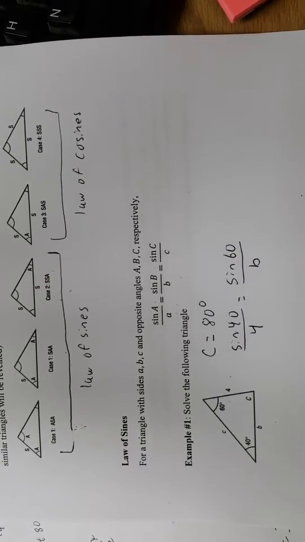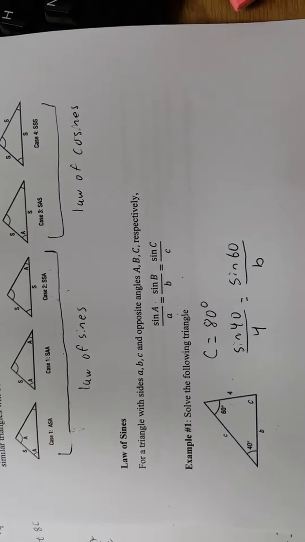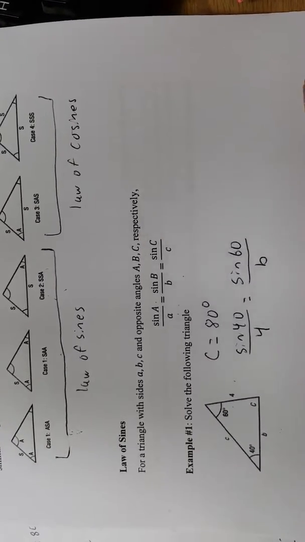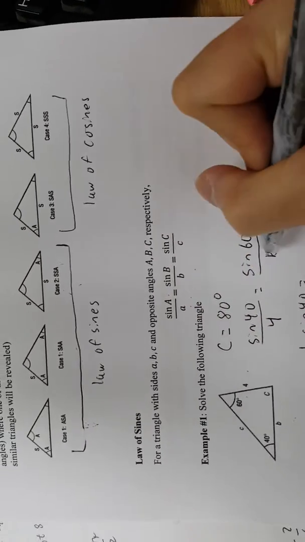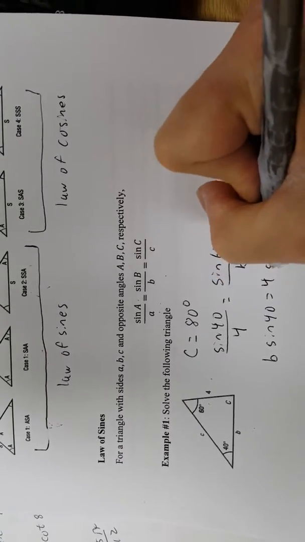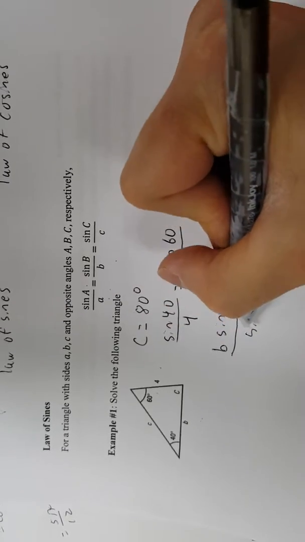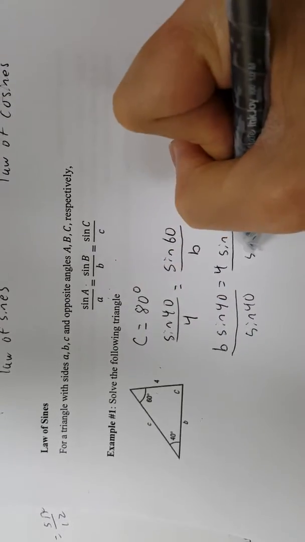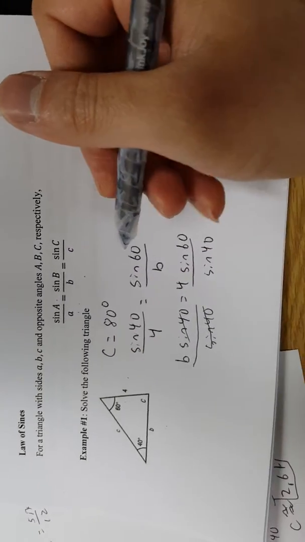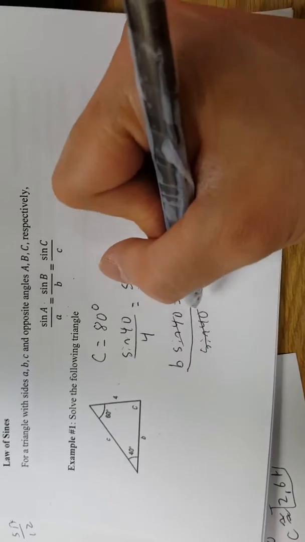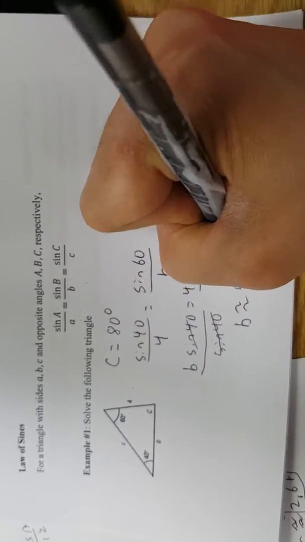And then to solve this, we just cross multiply. So this is B sine 40 is equal to 4 sine 60. And then we divide both sides by sine 40. Enter that into your calculator, and you should get B is around 5.39.